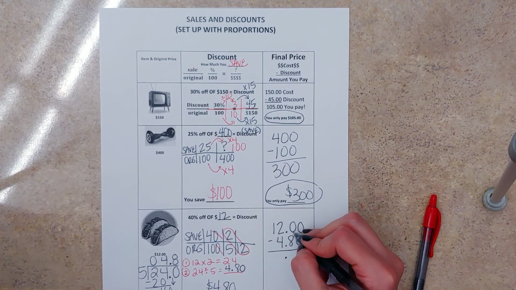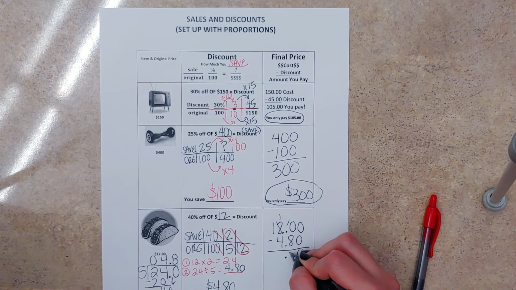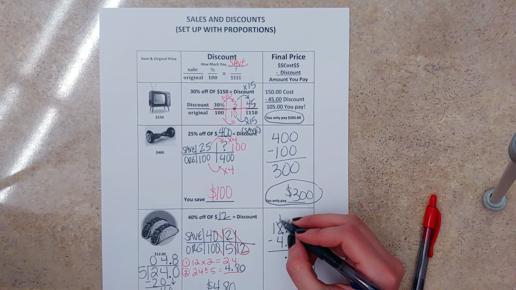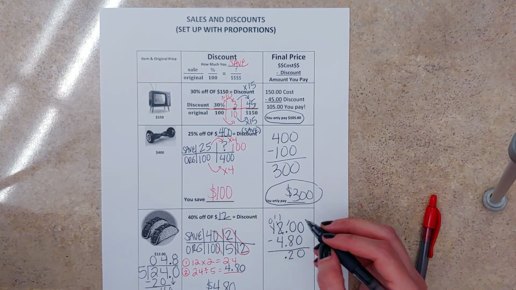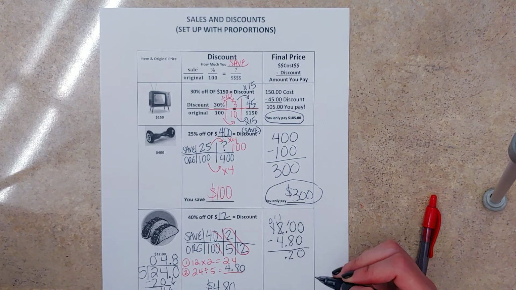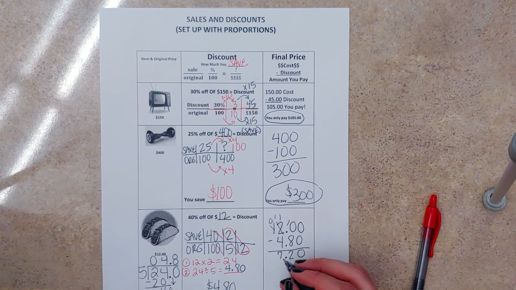We cannot do 0 minus 8, so we have to borrow. 10 minus 8 is 2. We can't do 1 minus 4, but we can do 11 minus 4, which is 7. So instead of paying $12 for our tacos, we're going to pay $7.20, which is pretty good.